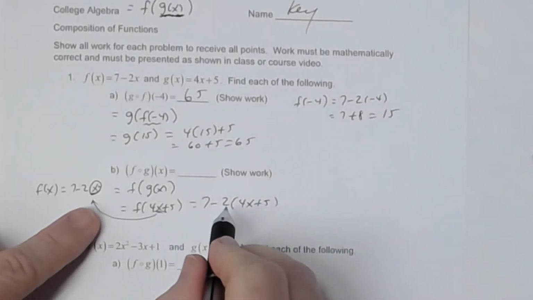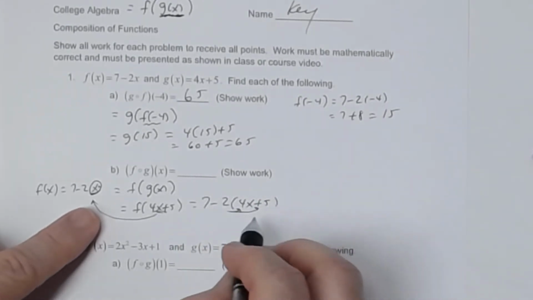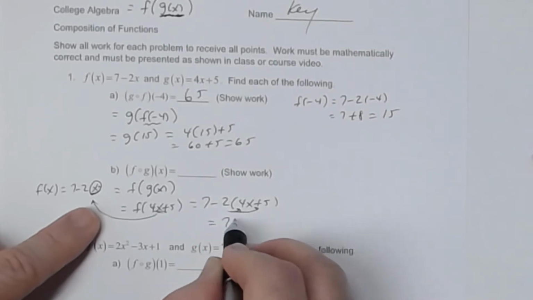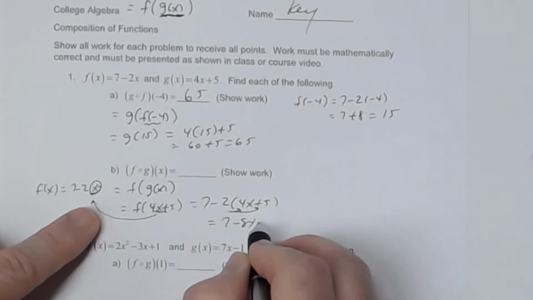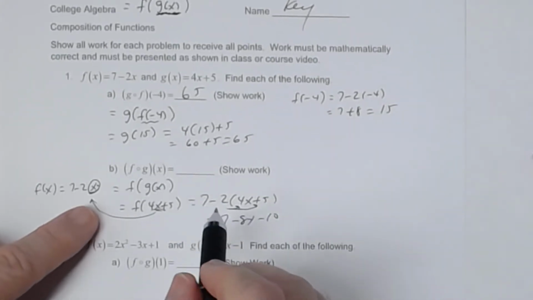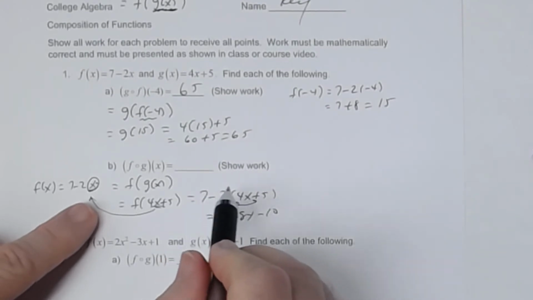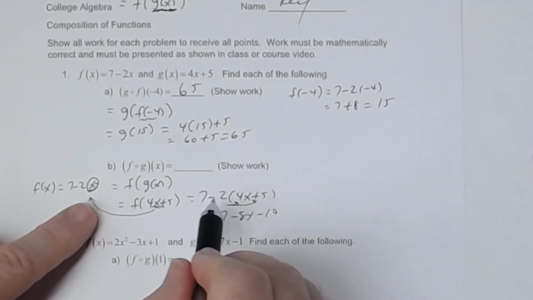And then using the order of operations, I'm going to distribute negative 2. So I get 7. A negative 2 times 4x is a negative 8x. A negative 2 times 5 is a negative 10. Now before I go on, there's still a handful of you that get a little confused here.